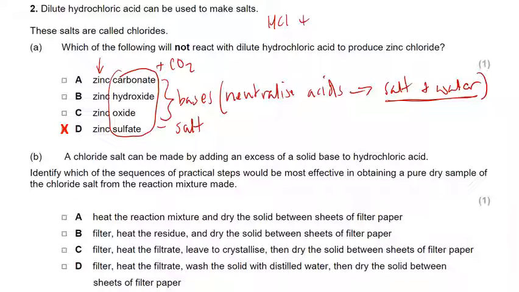B, a chloride salt can be made by adding an excess of solid base, so that's your top 3, your metal carbonate or metal hydroxide or metal oxide. So an excess of solid base to hydrochloric acid. Now, if you've got an excess of solid base, you're probably going to want to filter that out afterwards, just using your standard apparatus here.